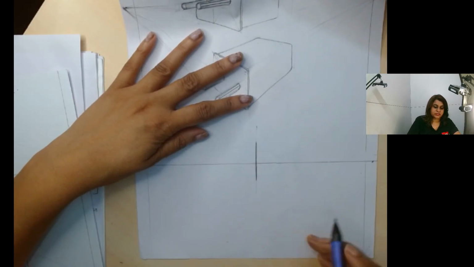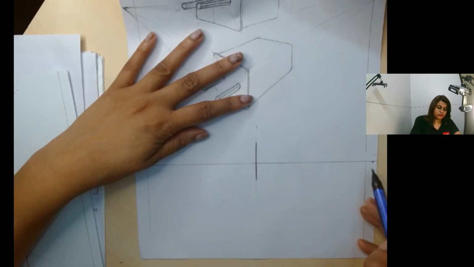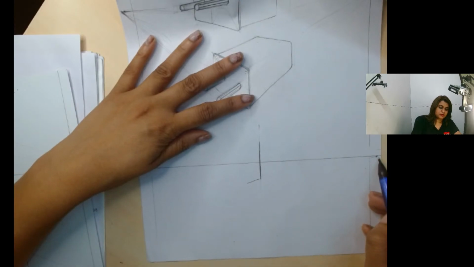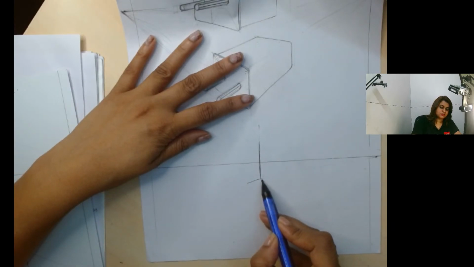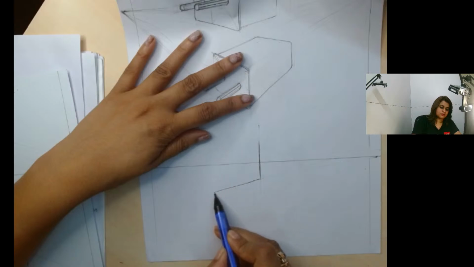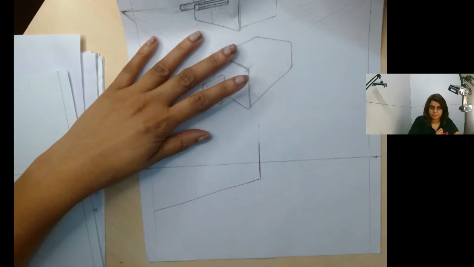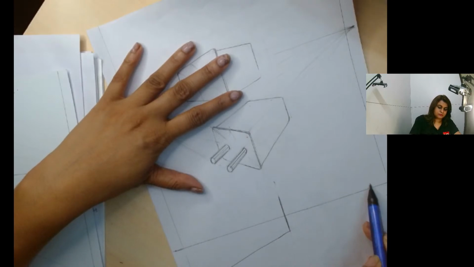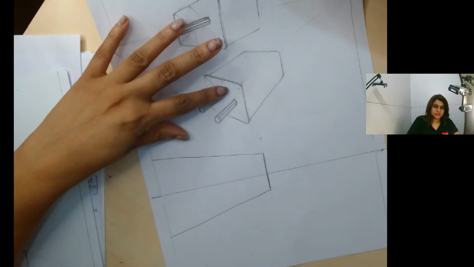I'm assuming this is the floor. This is the corner of the room. So you are converging and see this. So extending it like this. Okay, same as over here. You extend it like this.